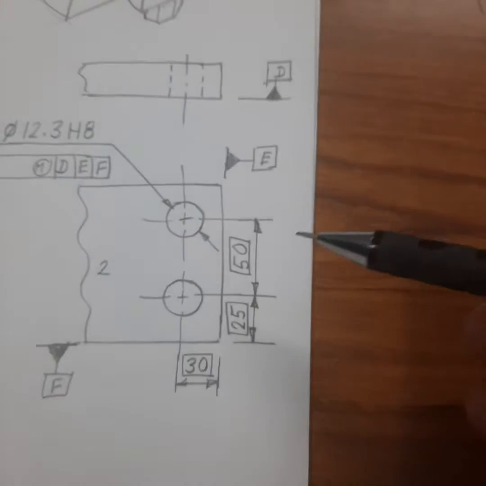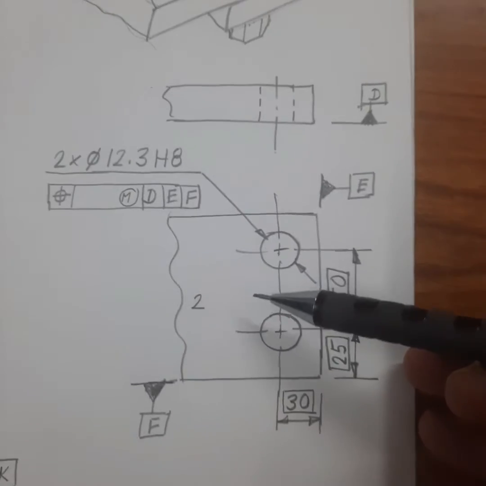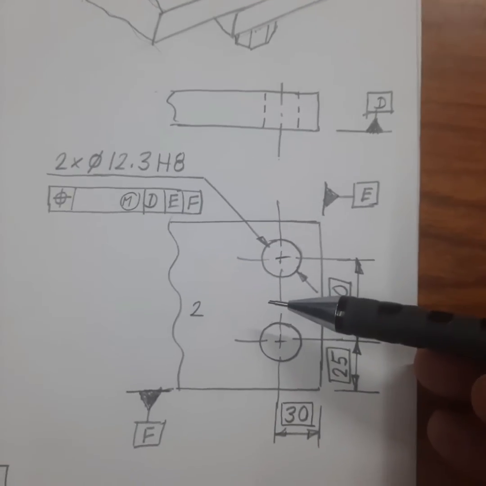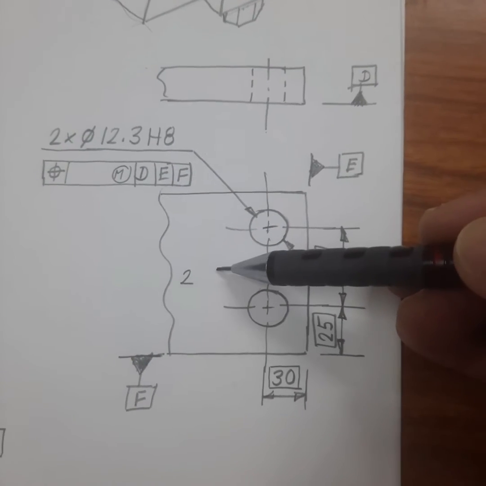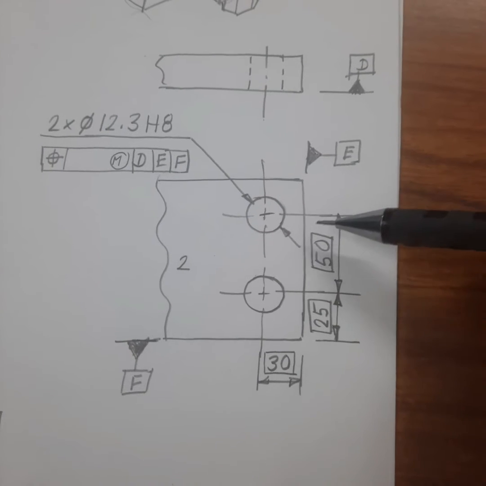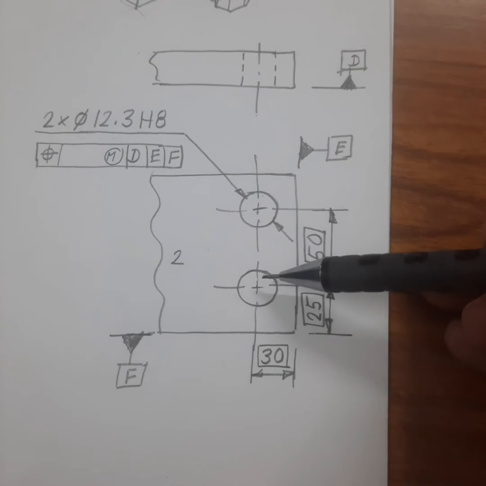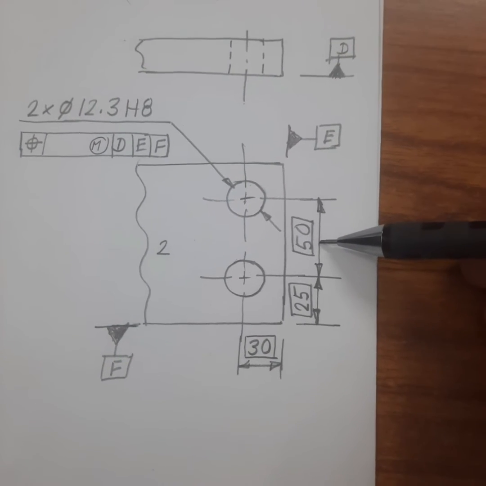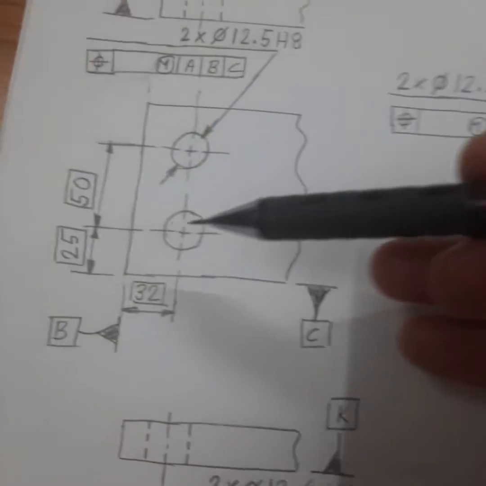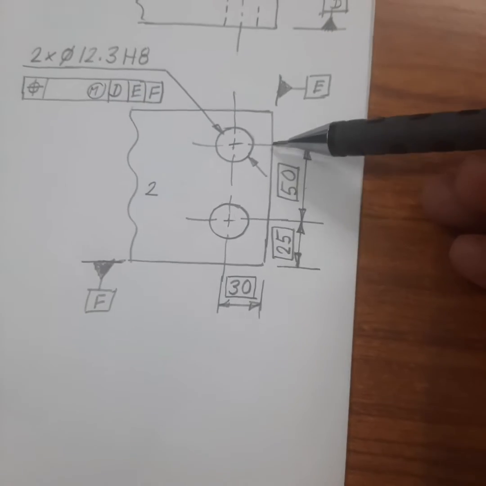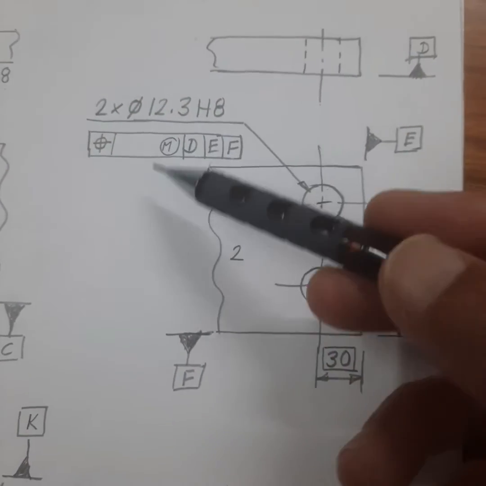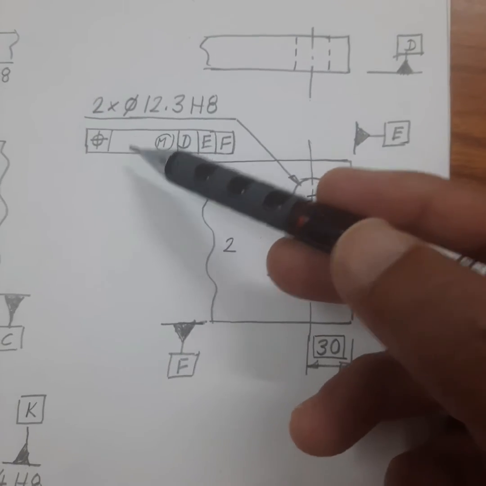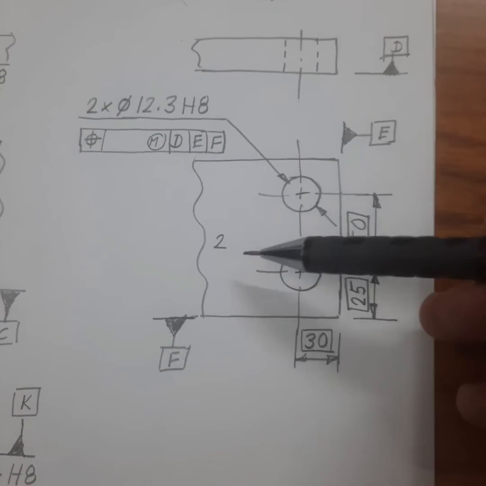Similarly, plate 2. This is the drawing of plate 2. This is the front view of plate 2. This is the top view of plate 2. The center to center distance has to be the same on all the three plates. So here it is 50 mm. Here also it has to be 50 mm. Now what should be the maximum permissible position tolerance to locate the holes on plate 2?